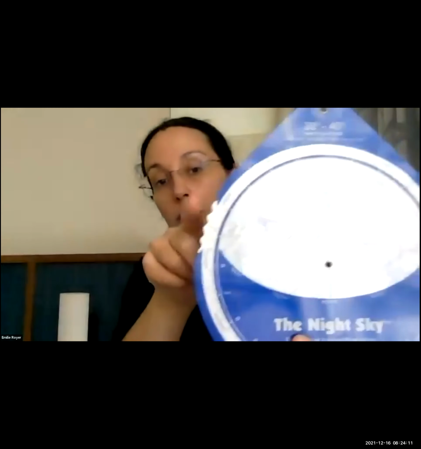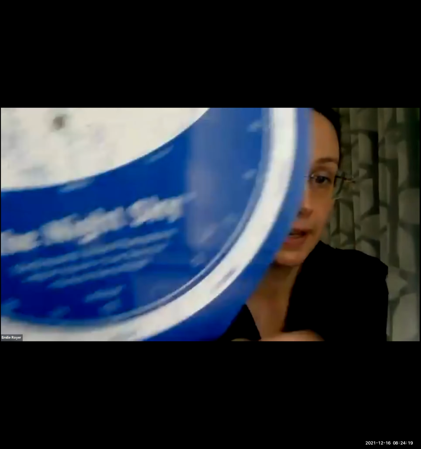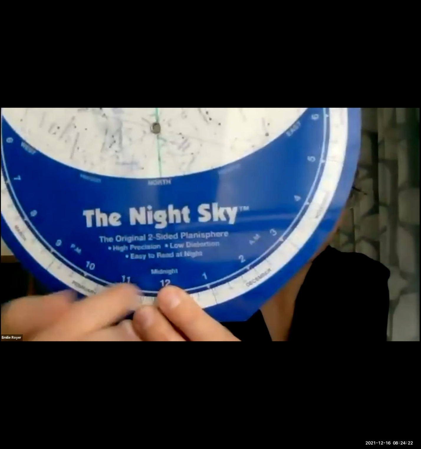So now, how do we use this thing? You'll see there is a little rotating white wheel, and along the circle you have dates, and you have the time. So let's say that today is January 15. The year doesn't matter for what we're doing here. So let's say it is January 15, and we want to observe the sky at 9 p.m.